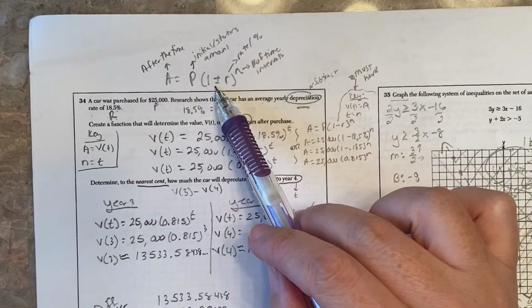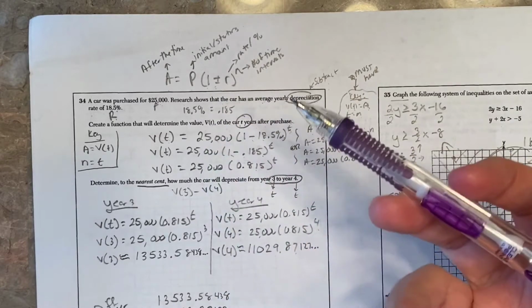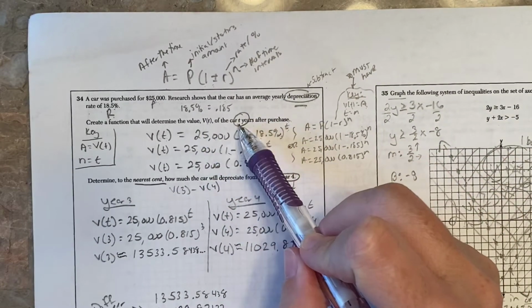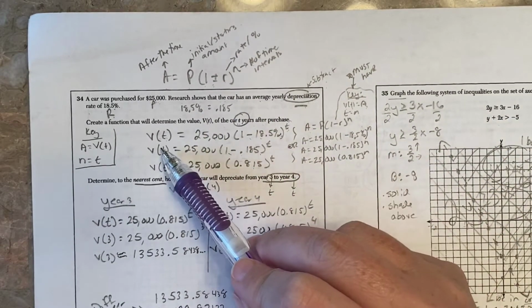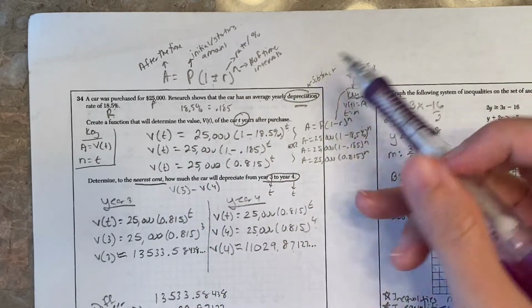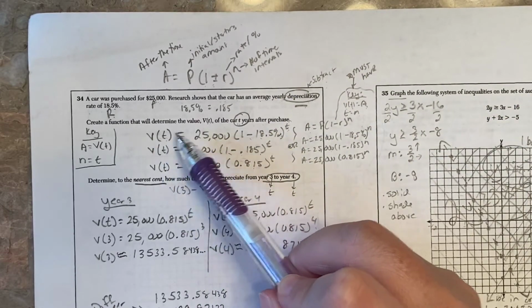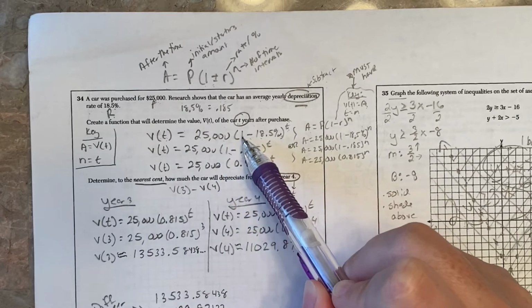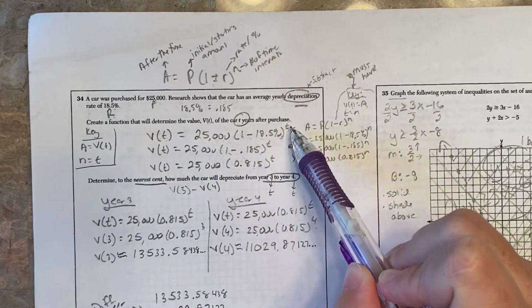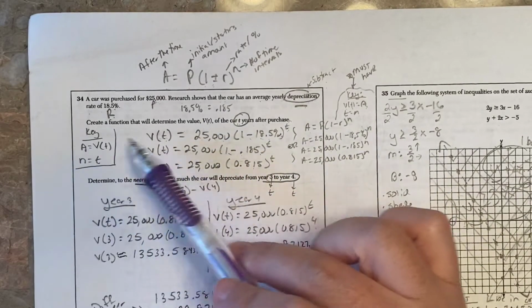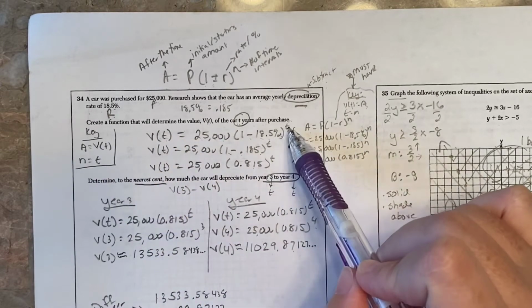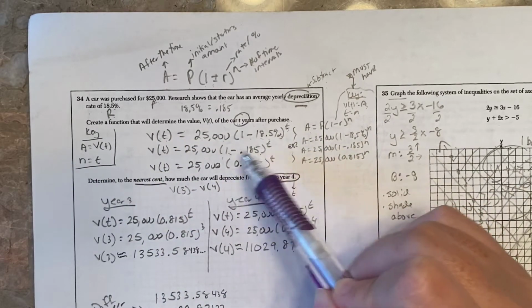So this is the formula that we're used to using, but they did make it a little more difficult on us, and they switched up some of the letters. So V of t and t. For the first one, I used V of t, and the second one, I used the formula that we're used to using. So V of t equals 25,000, that was our initial, times 1 minus 18.5% to the t. So notice over here I did do a key. A is V of t, and n is t. I then converted the decimal and subtracted the numbers here.